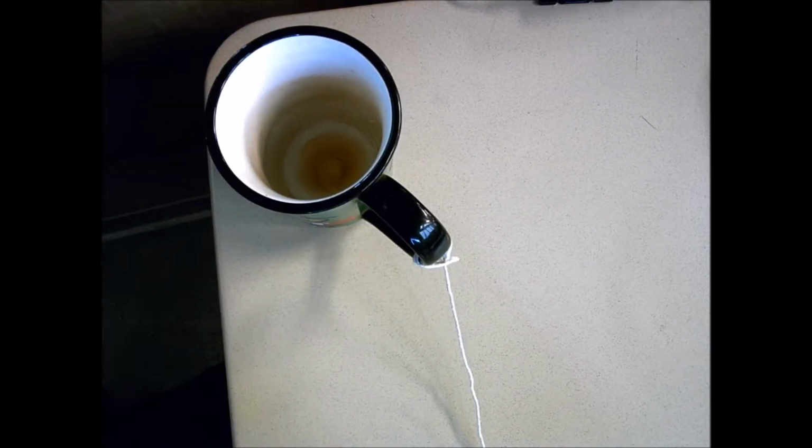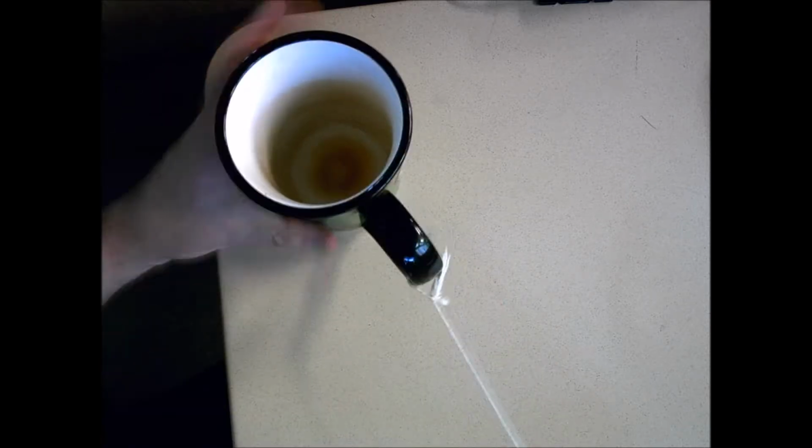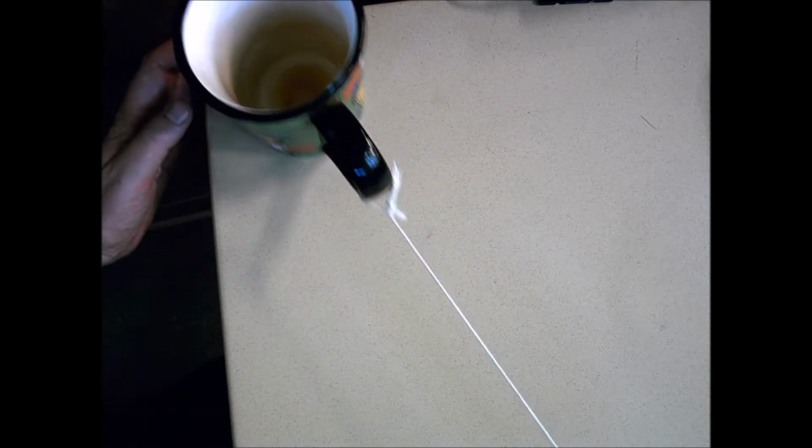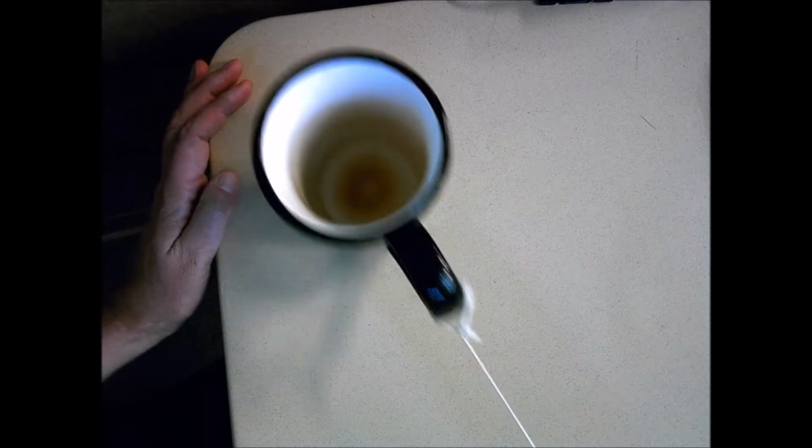And you can't, the string is too long. Kind of a klutz when it comes to real objects. So I can pull on this, and I can measure how much I'm pulling on it with the spring scale. Not very much.